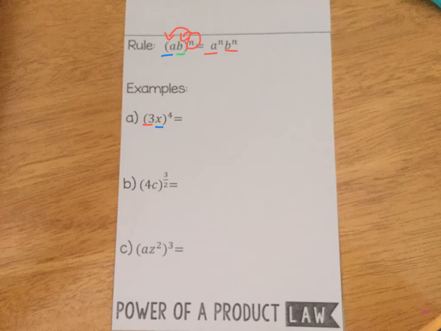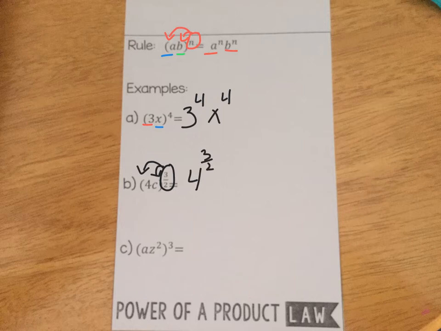So our answer will be 3 to the 4th power and then x to the 4th power. And for today, for tomorrow, we're going to leave it like that. We're going to simplify everything on Wednesday. Same thing here. We're going to take this and we are going to share it. So that is 4, 3 to the 2nd power, and the letter C, 3 to the 2nd power.